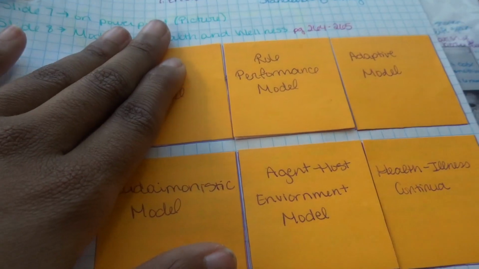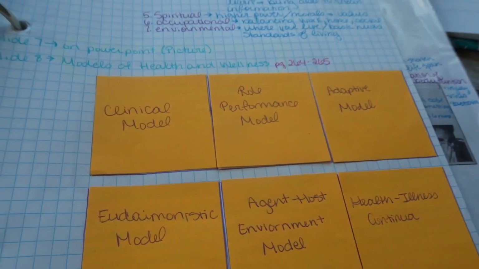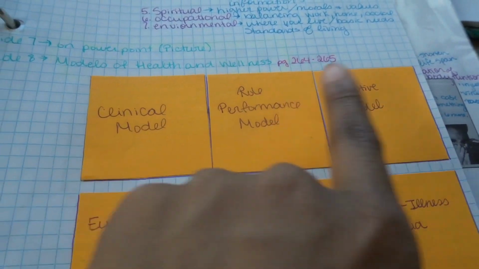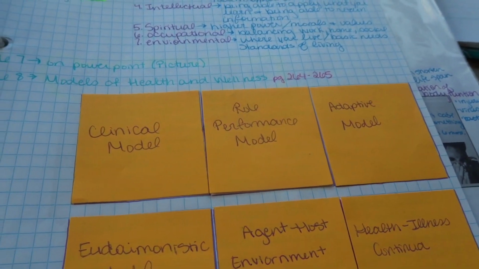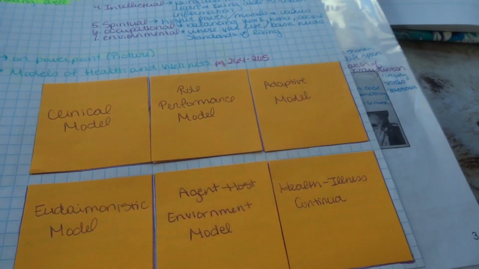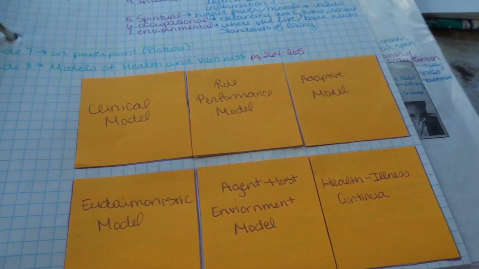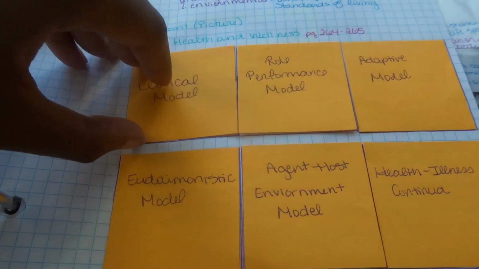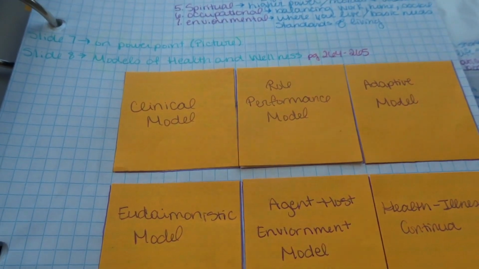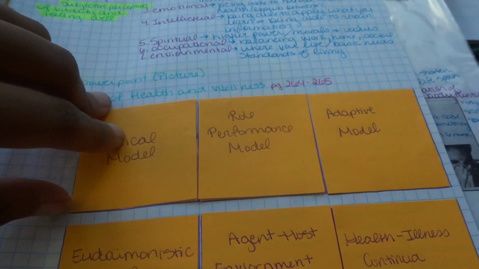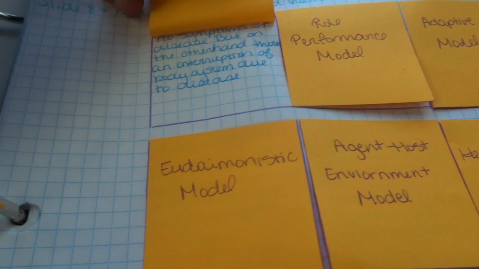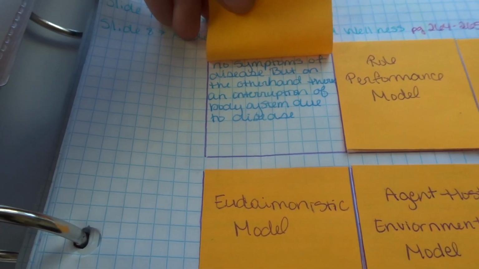So these are sticky notes. What I do, I write down the term. Remember, the terms are in purple and the definitions are in blue. So I write down the term so that when I go to study, I can just lift it up and say, okay, what is the clinical model? I can say what I believe it is. Then I can lift it up and read what it actually is.